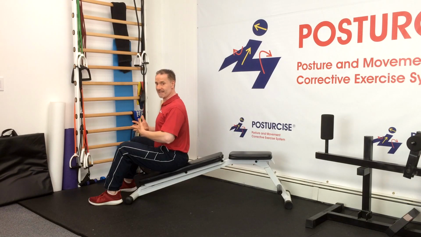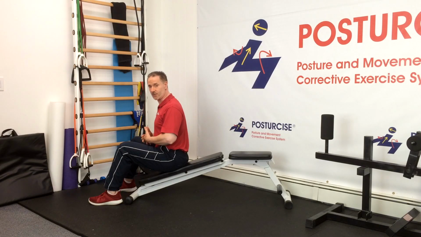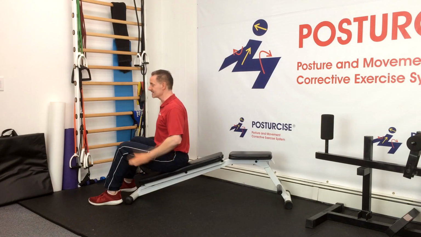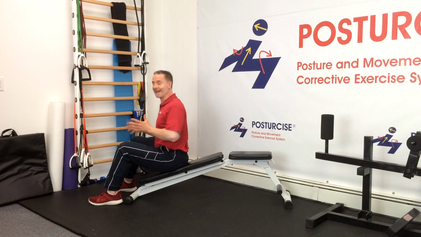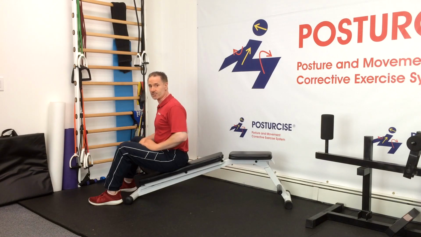Conversely, if you have an extension problem like spinal stenosis in the lower back, spondylolisthesis, or facet syndrome, this lower seat angle, where the front of the seat is lower than the back of the seat, is going to increase the arch in the back and most likely aggravate your condition.